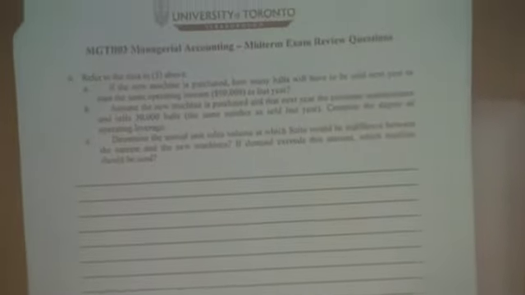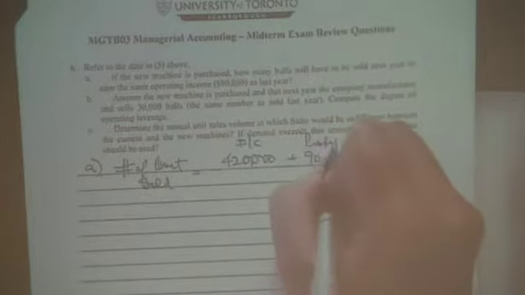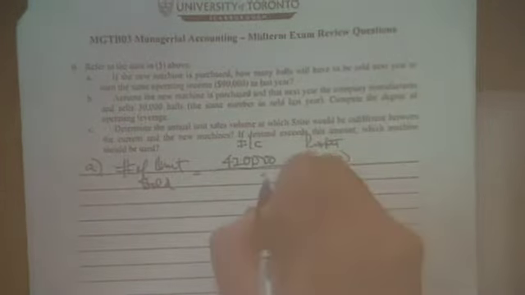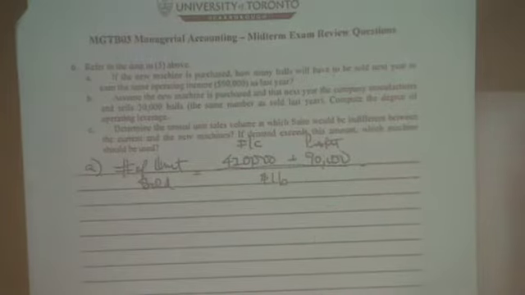Okay? Now, let's look at number 6. If the new machine is purchased, how many balls will have to be sold next year to earn the same operating profit? So let's do part A first. Number of units sold equals the fixed cost we know is 420,000 plus the profit of 90. Remember, it's operating profit, not net profit, right? Divided by 16, because that was the contribution margin that we had there.